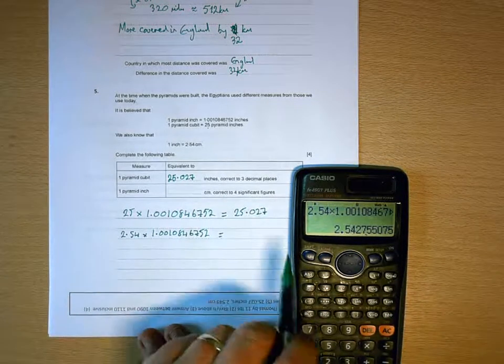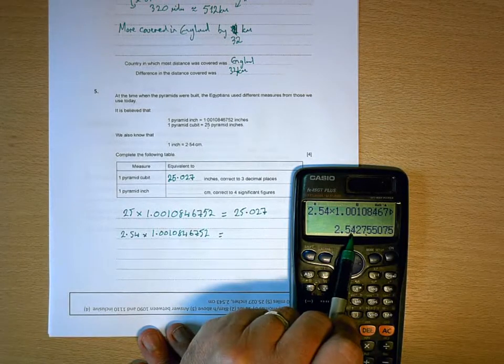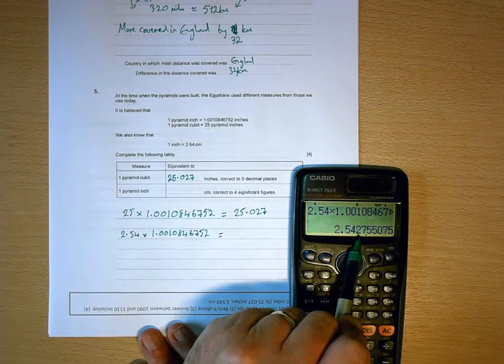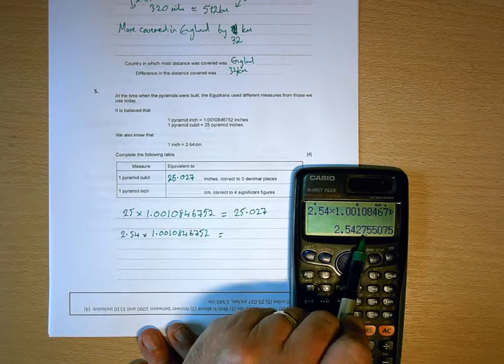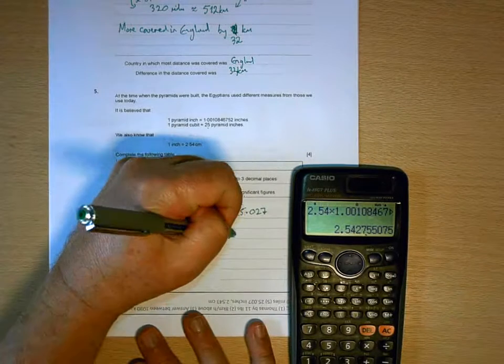So that's my number. This time I want 4 significant figures. 2 is the first, second, third, fourth. Now we look at the next digit. It's 5 or bigger, so that rounds up to 2.543.